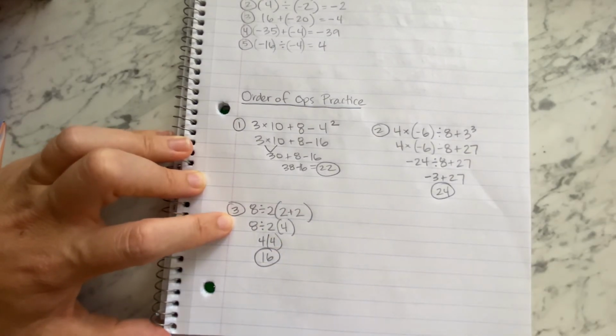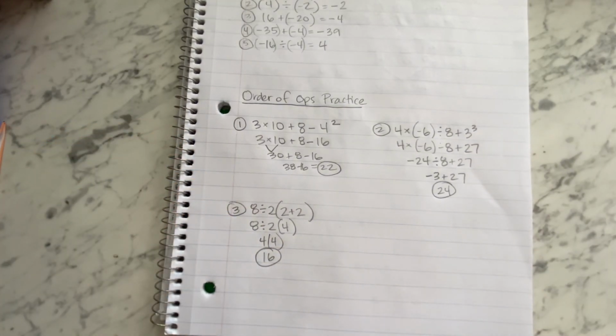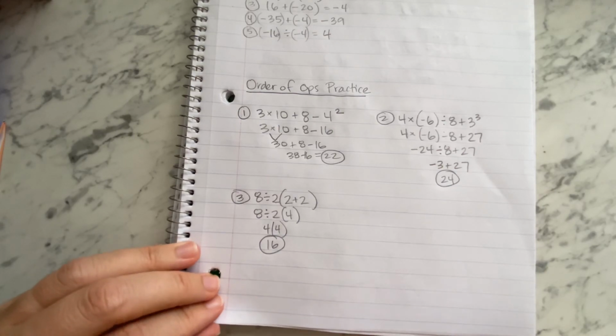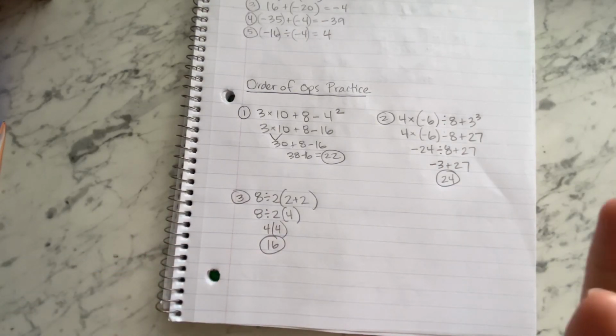All right, so I hope that was pretty helpful for your order of operations and exponents. You're not going to see too much of this kind of stuff on the arithmetic reasoning section, maybe a little bit, but I figured it's handy to know versus not.